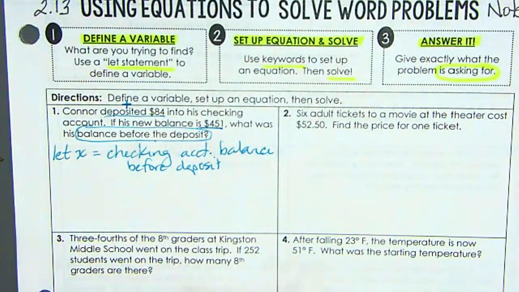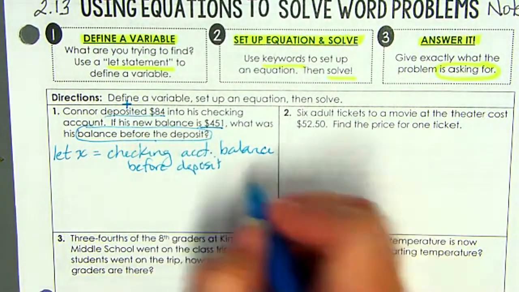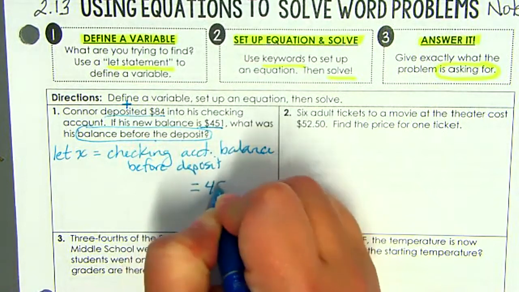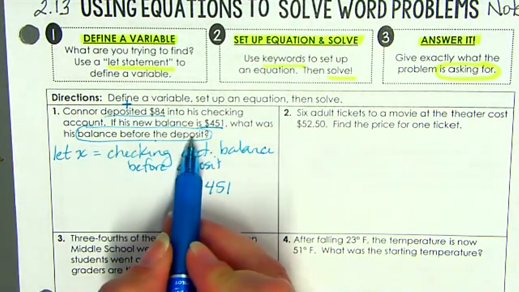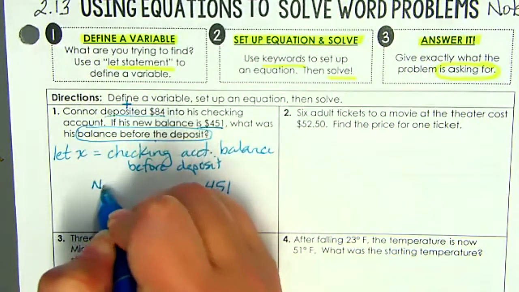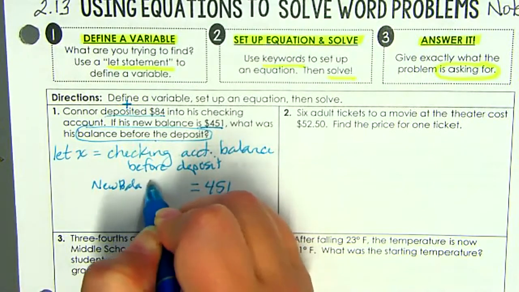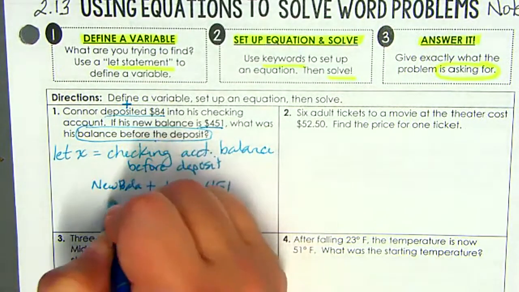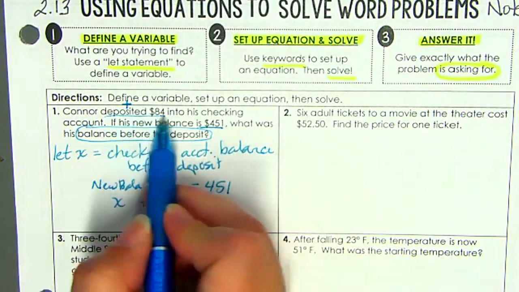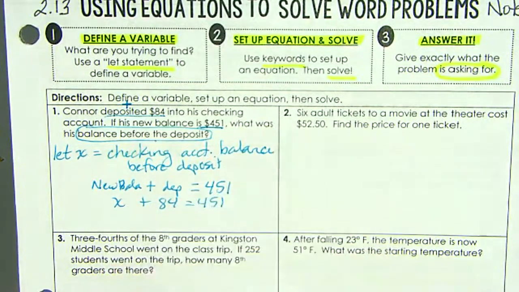Okay, so now we think about what's the process to get to this new balance? Because the new balance is equal to 451. So we know it's going to be equal to 451. How do I get to that 451? Well, we take the new balance plus the deposit. I don't know the new balance. That's my X plus my deposit, which is $84, equals the 451.